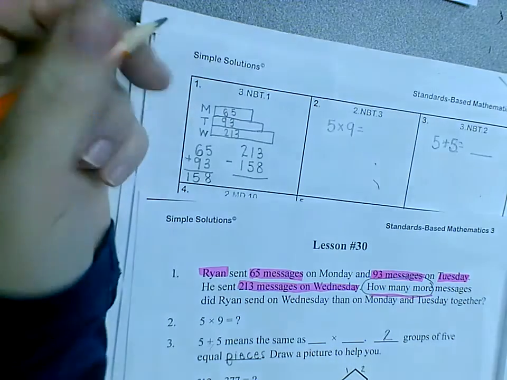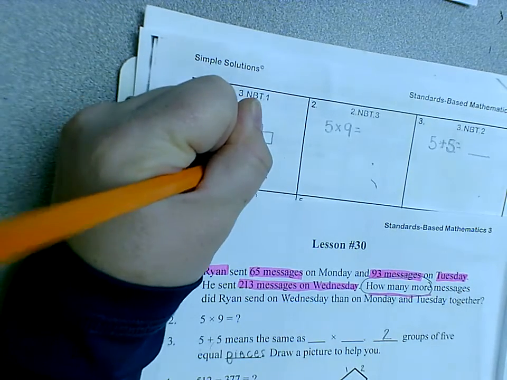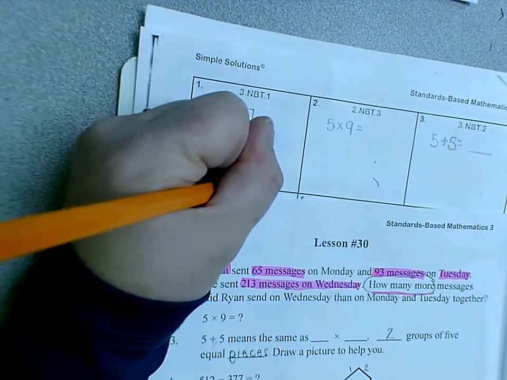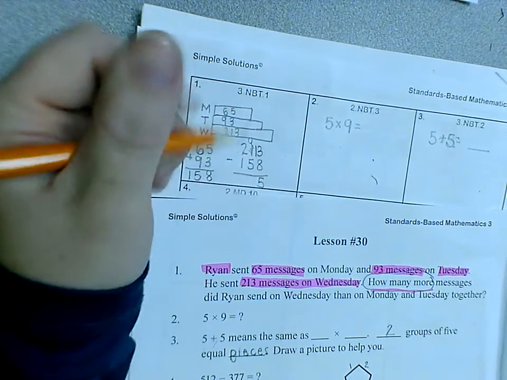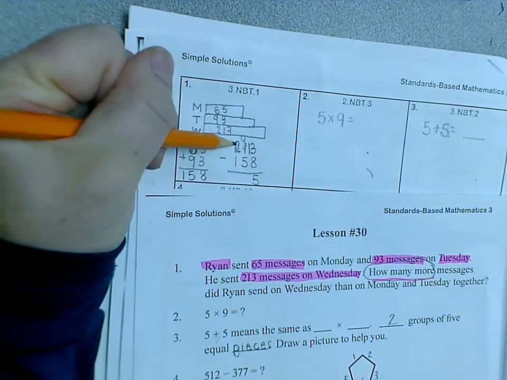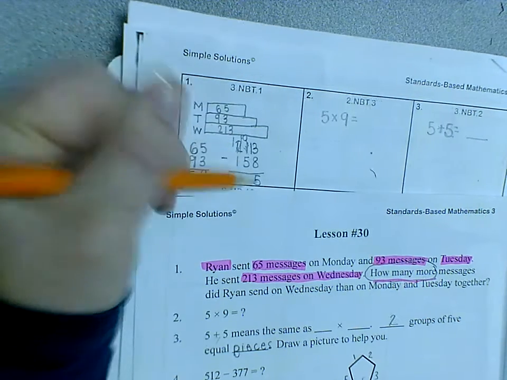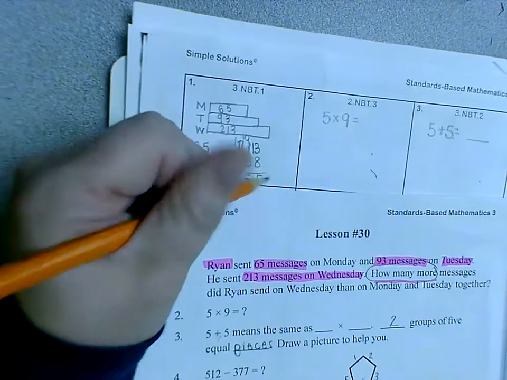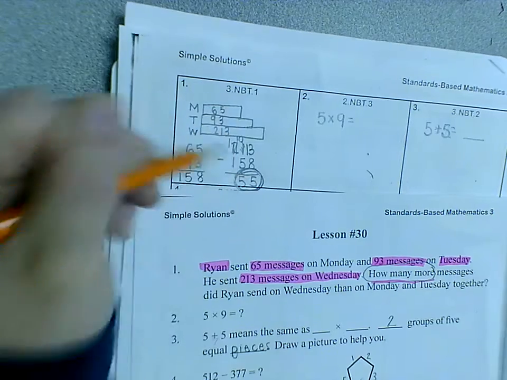I can't do 3 minus 8, so I'm going to go over here and regroup, make that a 0, and this a 13. 13 minus 8 is 5. I can't do 0 minus 5, so I hope that you regrouped. Make that a 1, and this a 10. 10 minus 5 is 5. 1 minus 1 is nothing. Let's go ahead and make sure we circle our answer so it'll be nice and easy to read.